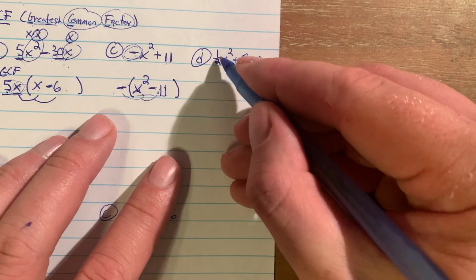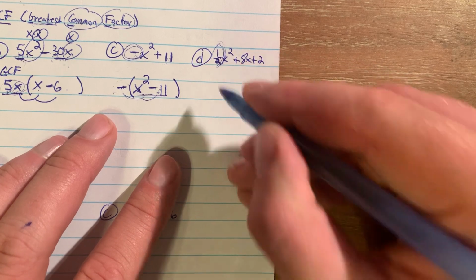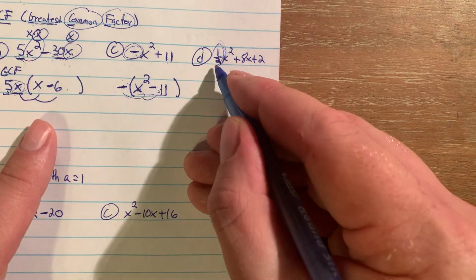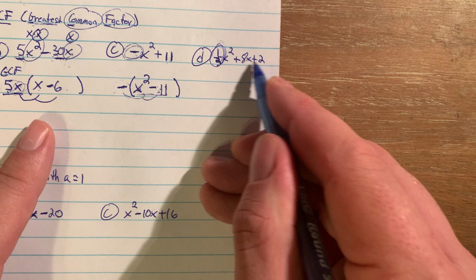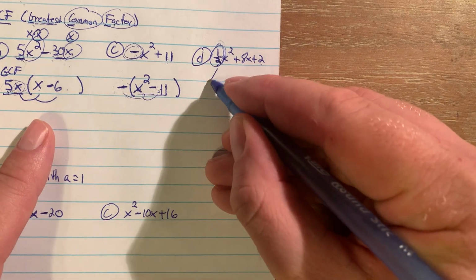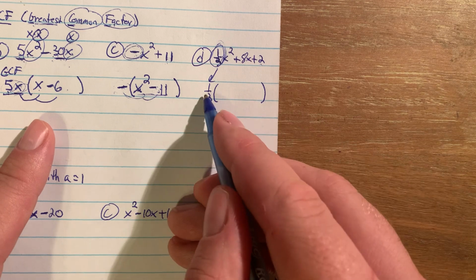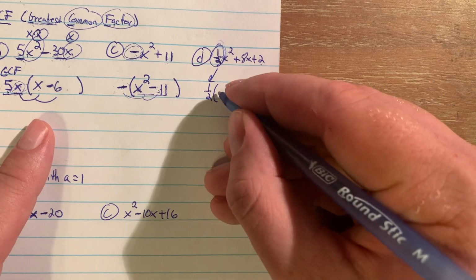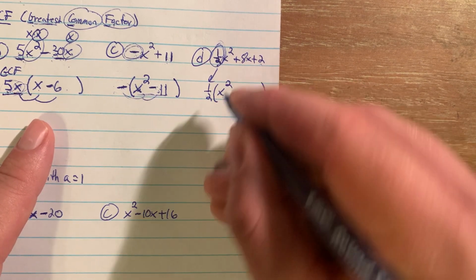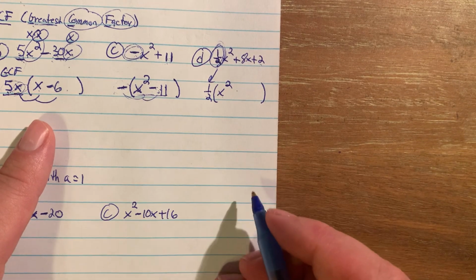We also use this when we have a fraction in front. We never like dealing with fractions, and so whenever there's a fraction, especially in the front, but it could be anywhere in here, we can factor that fraction outside. And so we'll say, okay, half of what gives us 1/2 x squared? Well, half of x squared. Half of what gives us 8x?